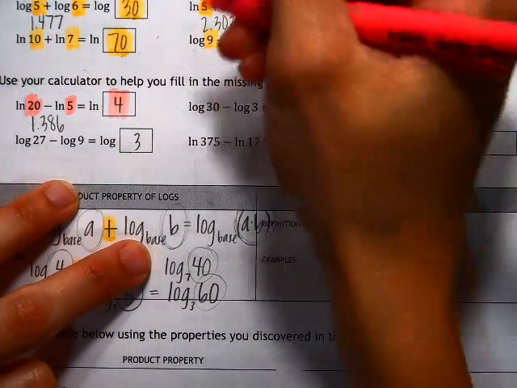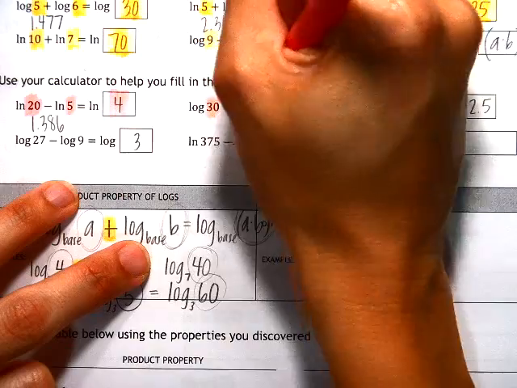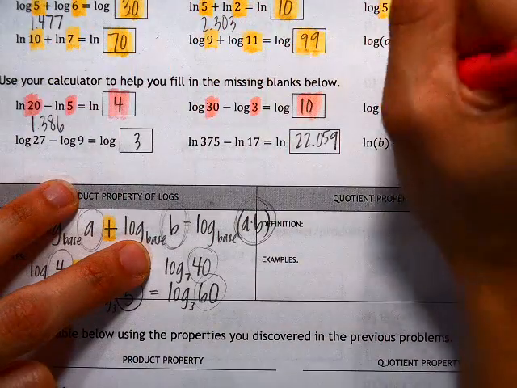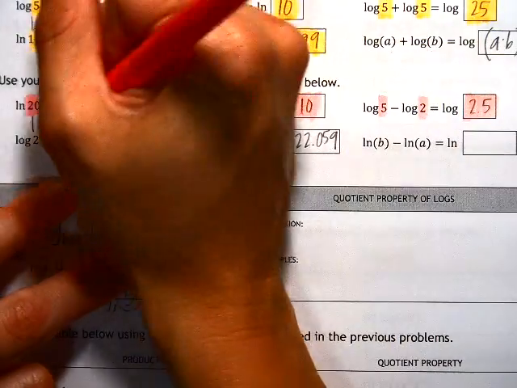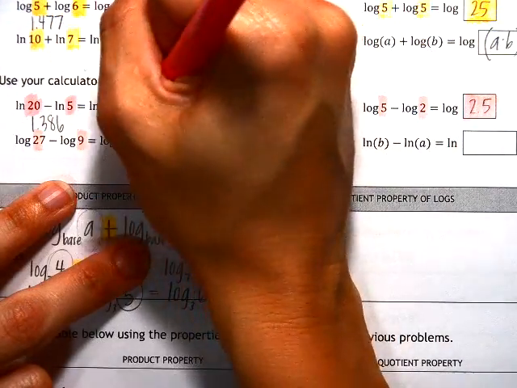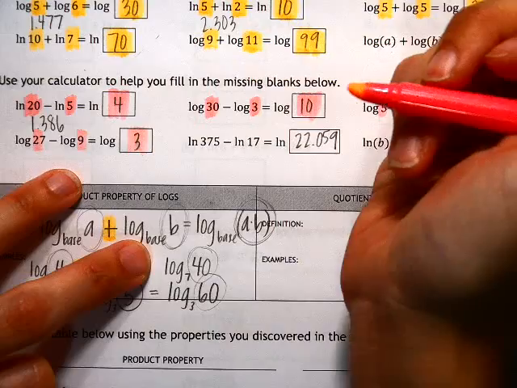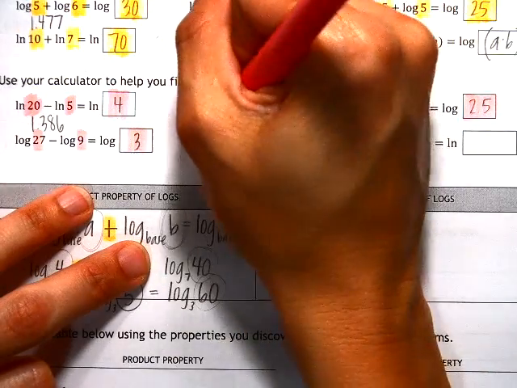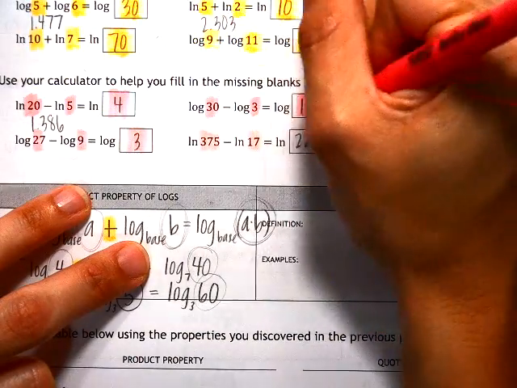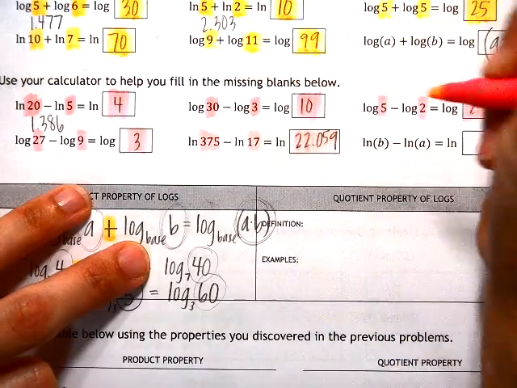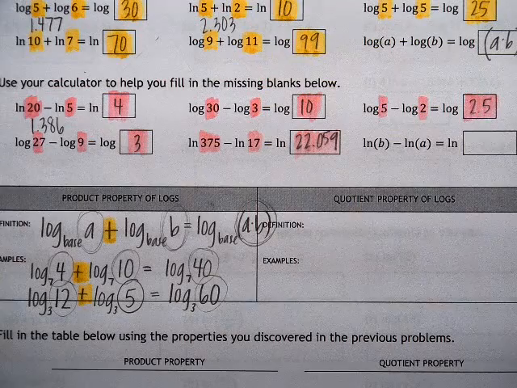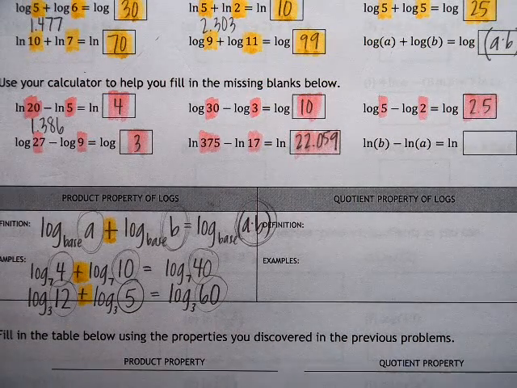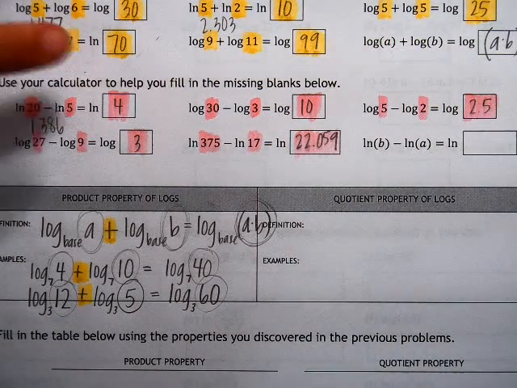And in the next example, 30 divided by 3 is 10. 5 divided by 2 is 2.5. 27 divided by 9 is 3. Then you got a kind of unpleasant one. 375 divided by 17 was not a nice number, but it totally works. And then hopefully we can say to ourselves, okay, another pattern here. This was a division pattern.